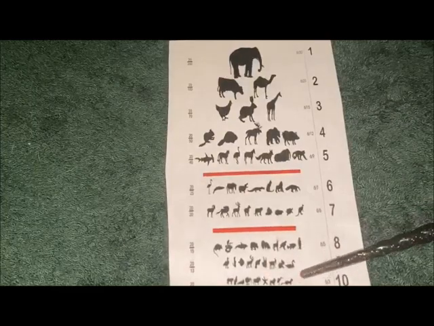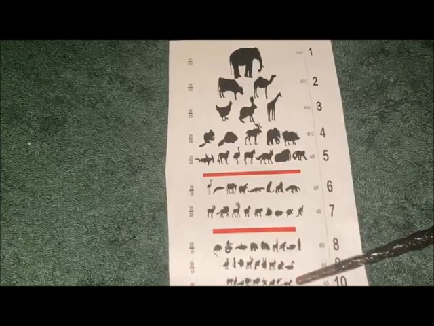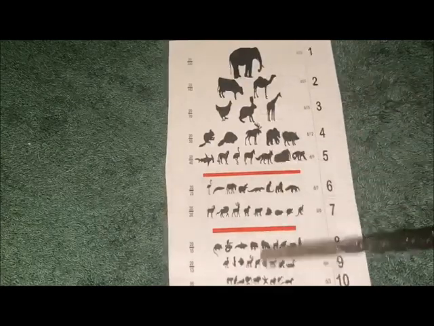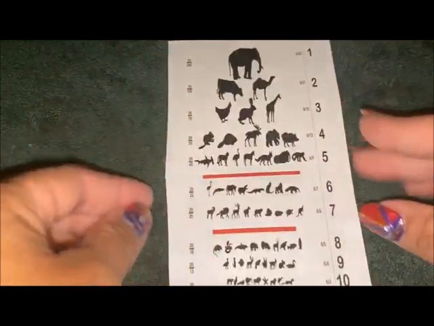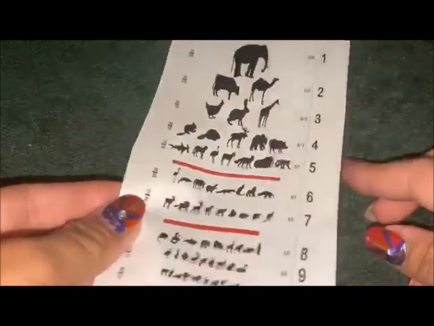And how about this one? It's a weasel or a ferret. Yep. So you really had no problem with that, even though some of them were kind of small. So bravo.